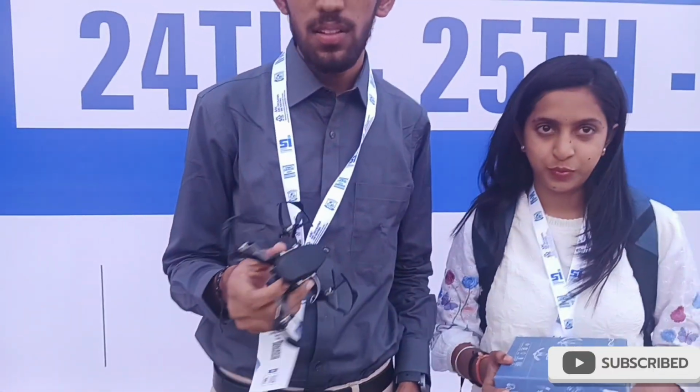Before that, I want clear information about the drone. What is the capacity, range, and how much are you charging for the drone and everything? See, basically it was an educational purpose drone. This was a codable drone. What do you mean by codable drone?